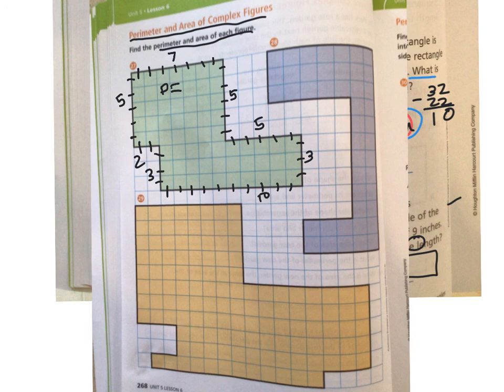Okay, so I've got 5 plus 7 is 12, plus 5 more is 17, plus 5 more, I'm right here now. You counting with me? 22. Plus 3 more is 25, plus 10, 25 plus 10 is 35, plus 3 more is 38, plus 2 more is, the last one was 40.